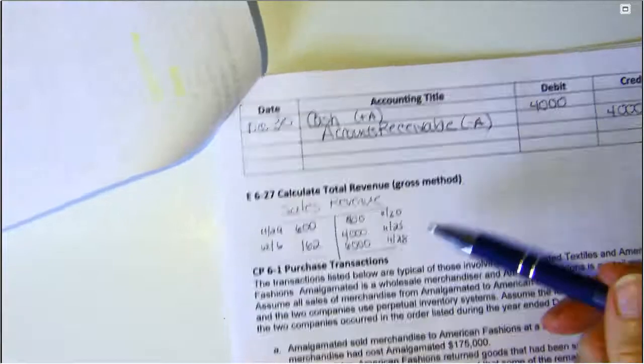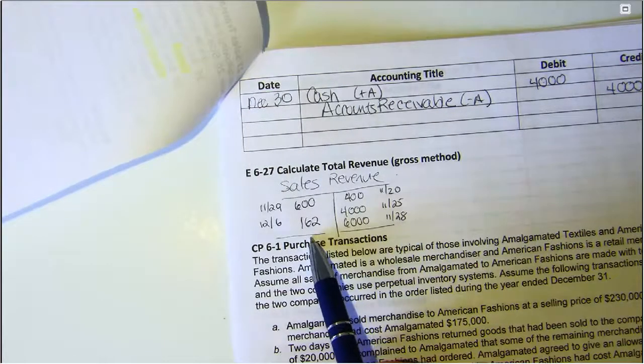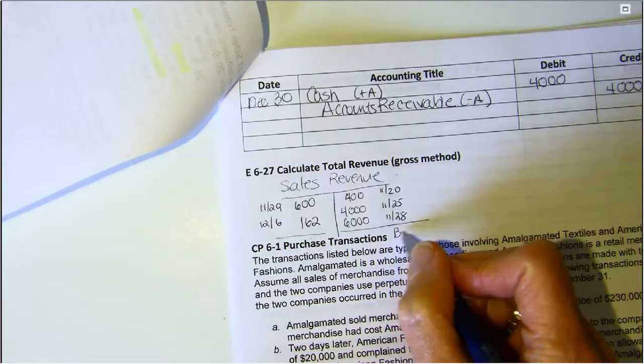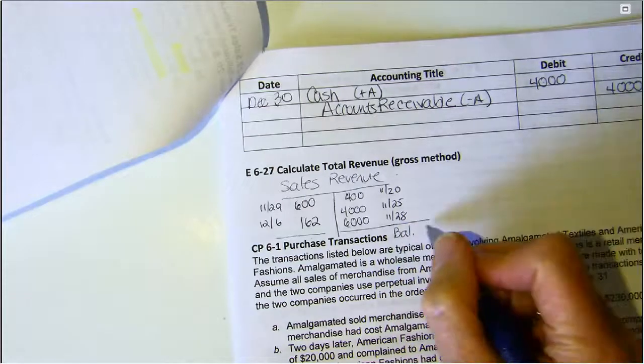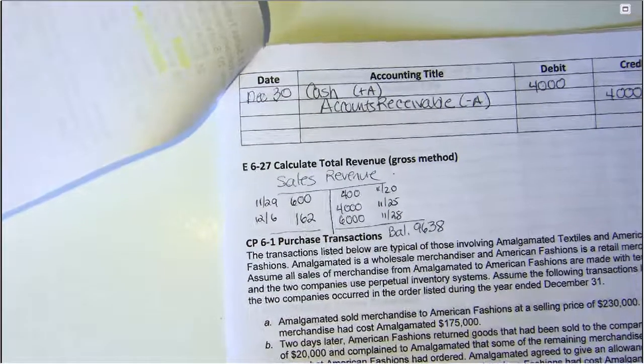So our total credits come to $10,400. Our total debits come to $762. So the balance of that sales revenue account is $9,638. That would be our total revenue.